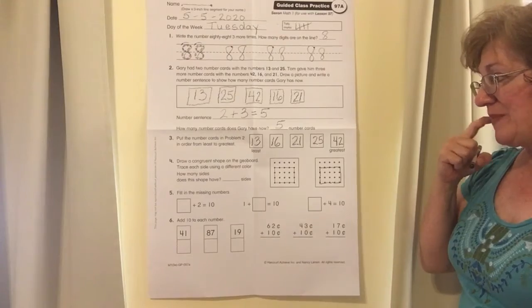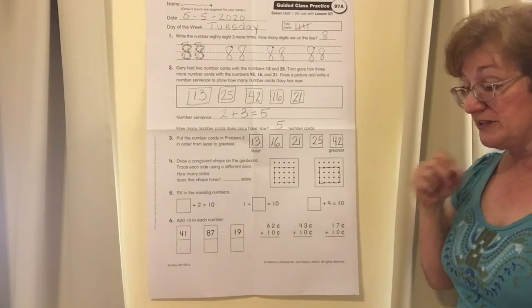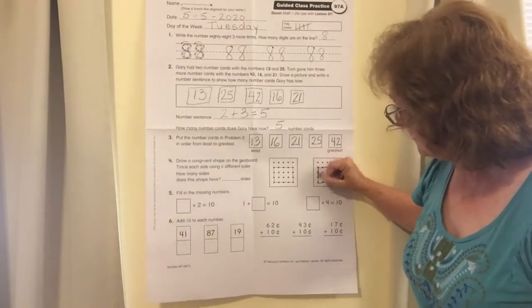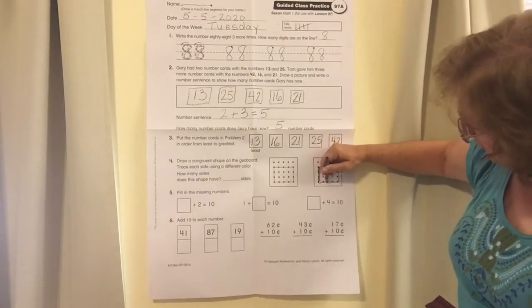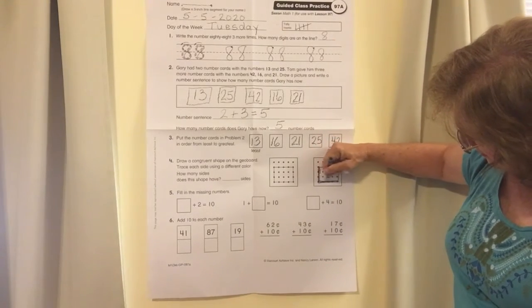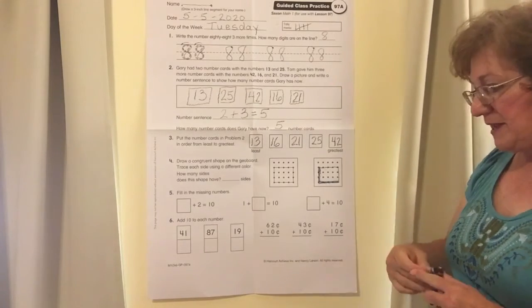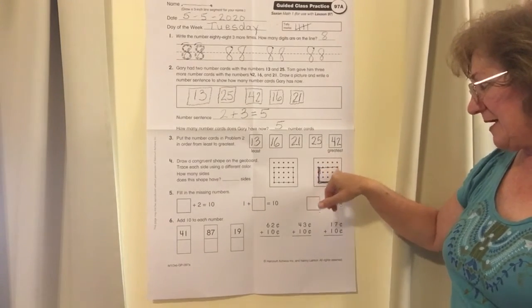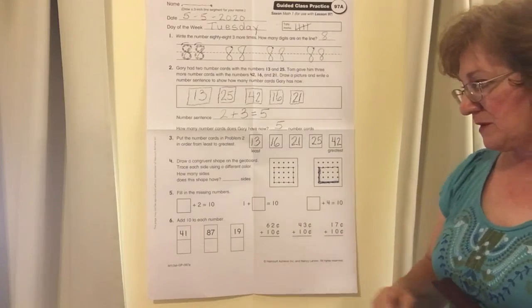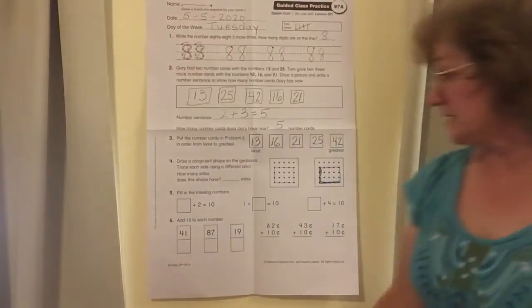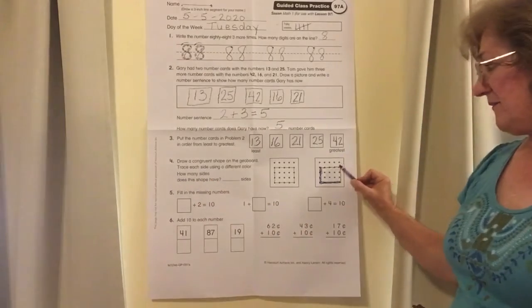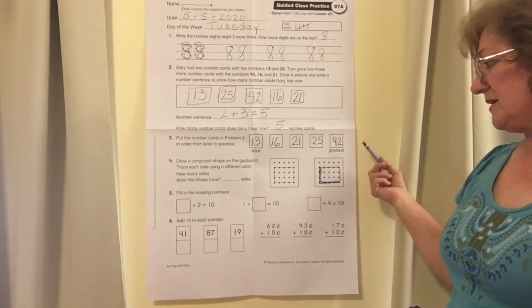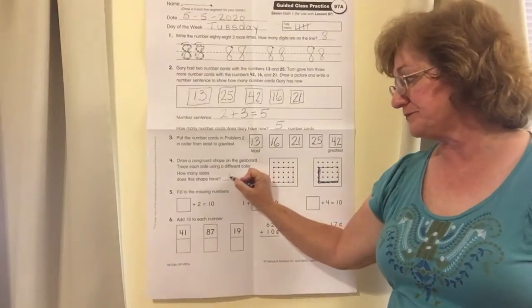All right, then it says to use a different color on each side. Ooh, wasn't ready for that. So I do have a purple, and I do have a blue, I don't have a different color with me right now, but one could stay black and then a different color right here. I don't want to leave our video. How many sides does this shape have? So we know that a square and a rectangle has 4 sides.